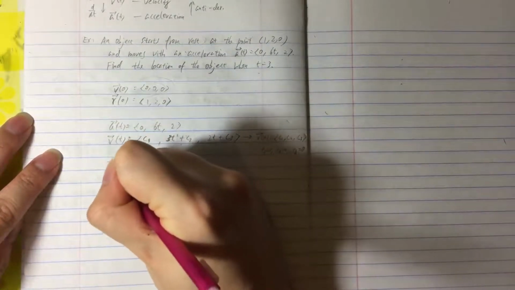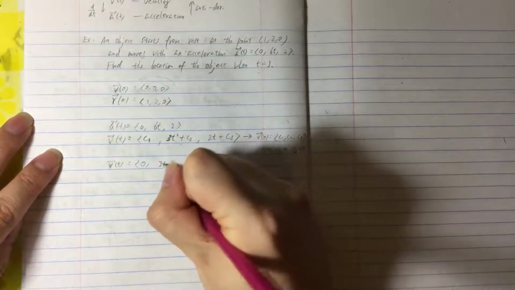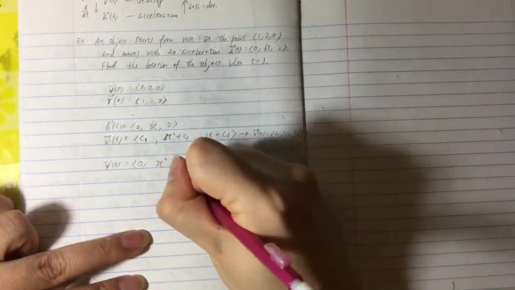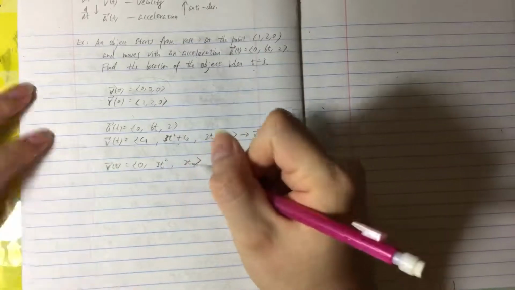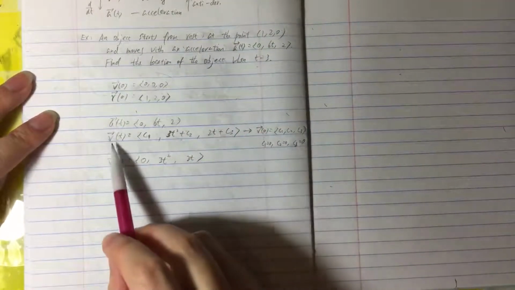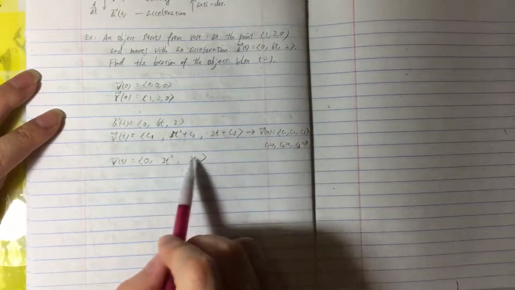If we plug in 0 for C1, C2, C3, the velocity function can be rewritten as 0, 3t squared, and 2t.